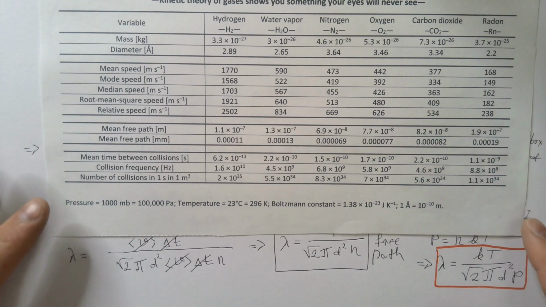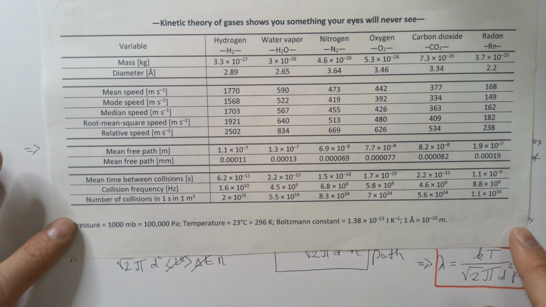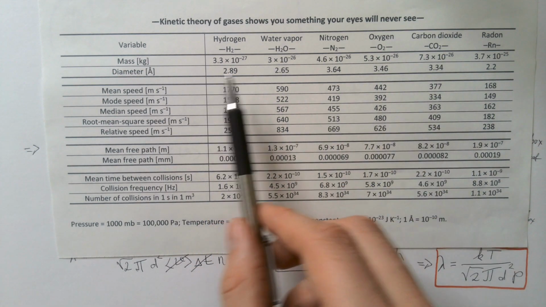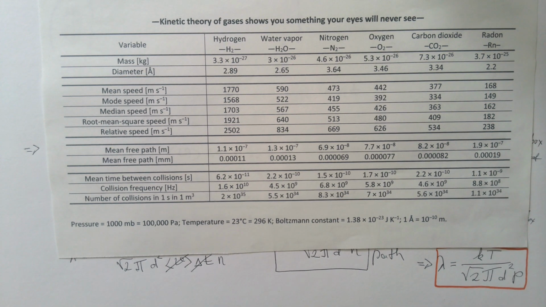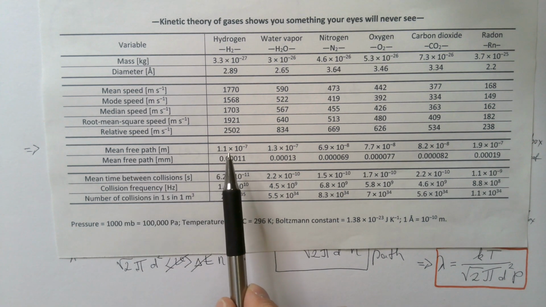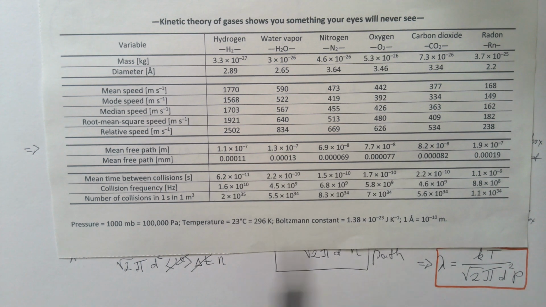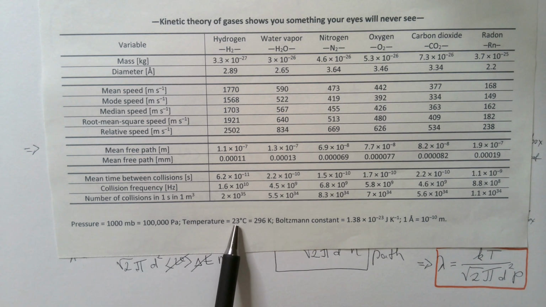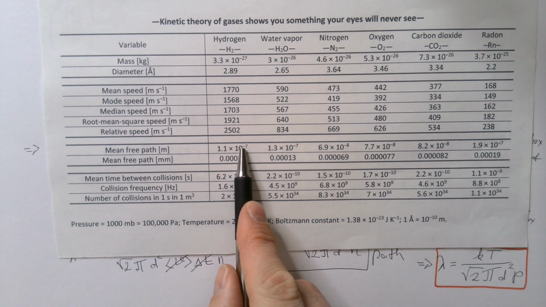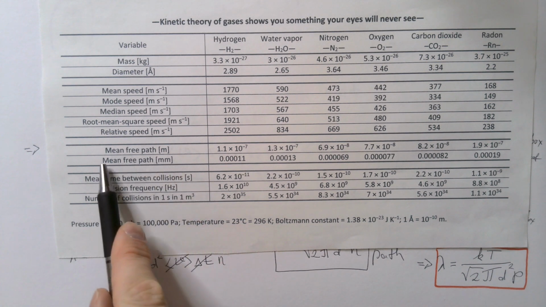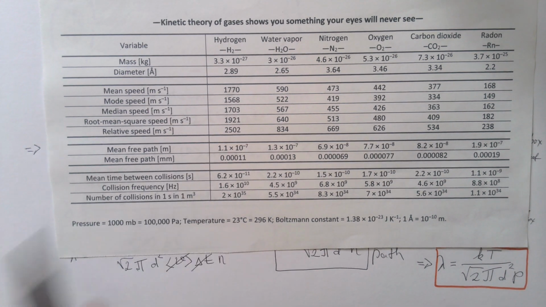Here is a calculation that I performed for typical gases in your room, namely gases that constitute air, and I added radon. You can see that mean free path is of order of magnitude 10 to the power negative 7 or 10 to the power negative 8, depending on the gas, and I calculated this for room pressure of 1000 millibar and room temperature of 23 degrees Celsius. 10 to the power negative 7, or of course 10 to the power negative 8, are extremely small numbers, and I wanted to express this in terms of millimeters as well.